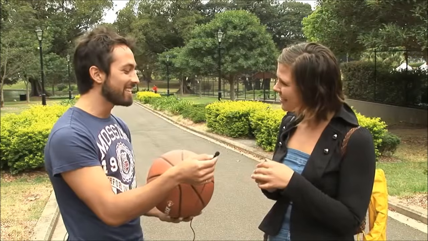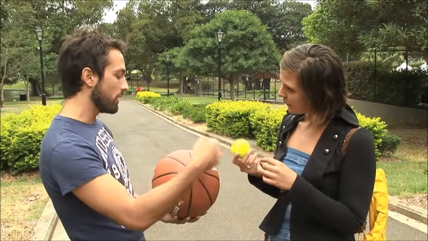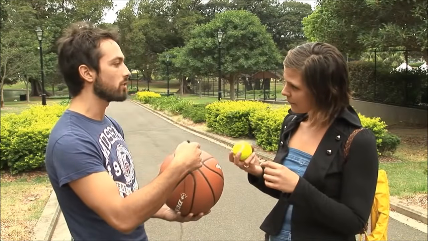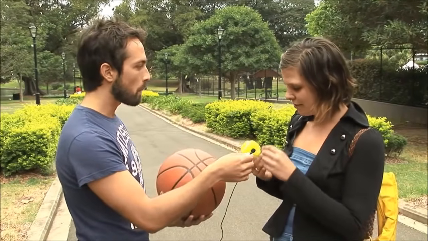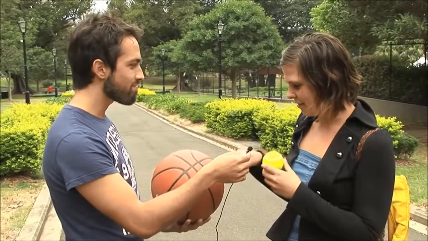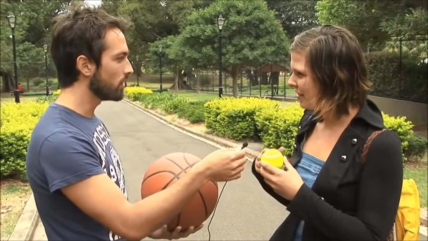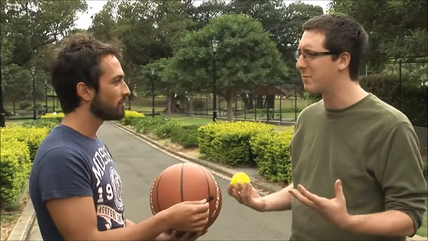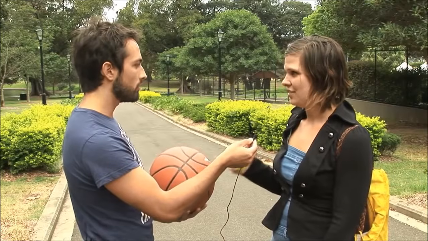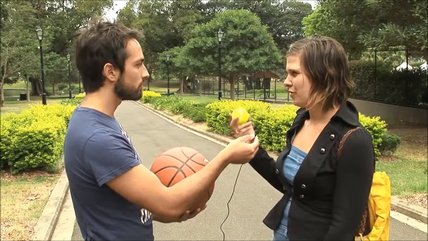So what I want to know is how does that force that the moon exerts on the Earth compare in terms of size to the force the Earth exerts on the moon? Well, I'm no scientist, but I think that one would be more powerful than that one. It's got a greater force coming from the Earth because it's a greater mass. Because the Earth probably has more mass. I thought greater mass equals more force.